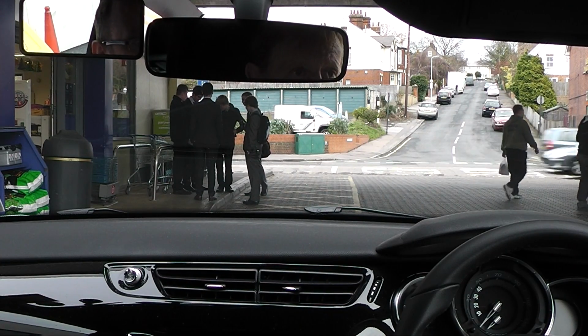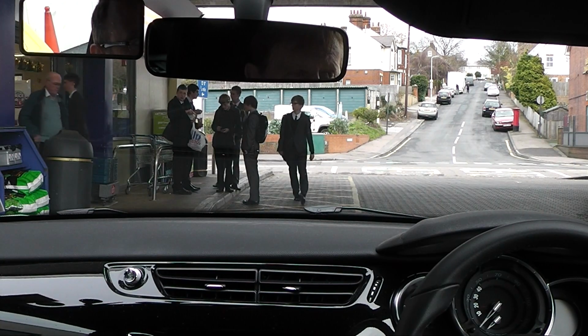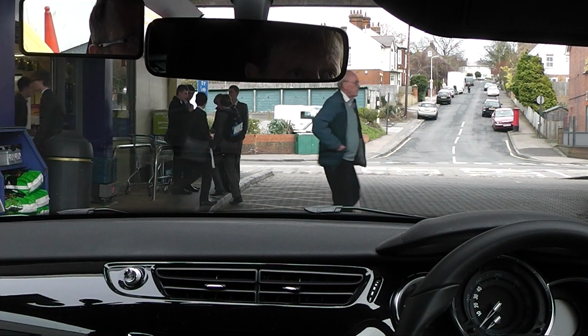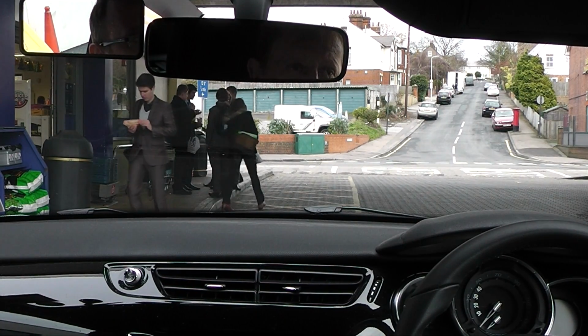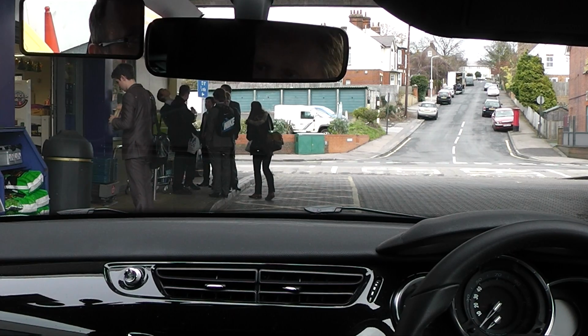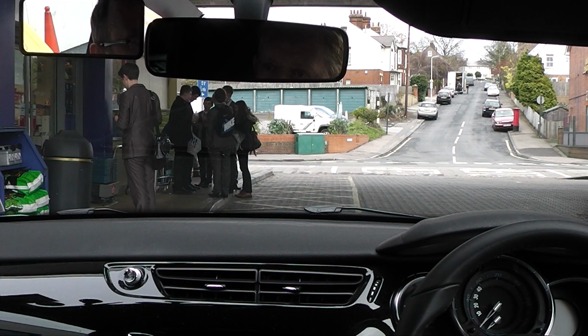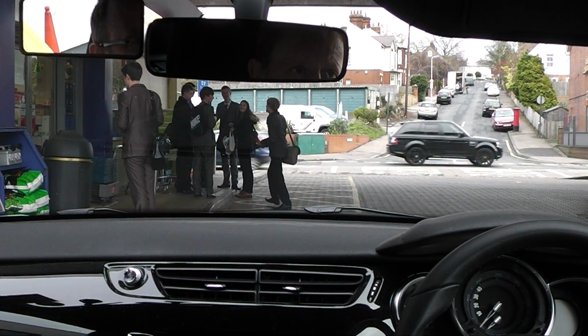The light sequence at the Pelican crossings, do you understand how that works? Pelican, that's the push button one. Oh yeah. Green, flashing amber, red and amber, green, isn't it? Yeah, I think it is.